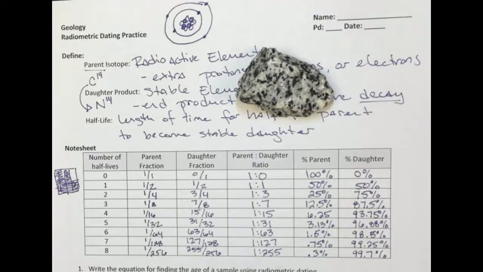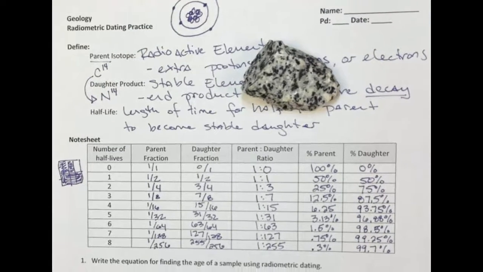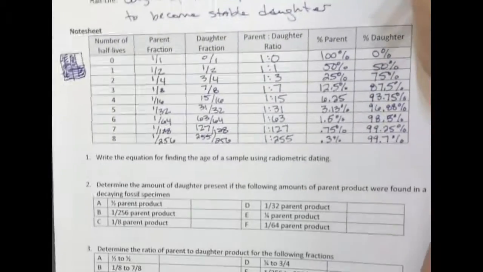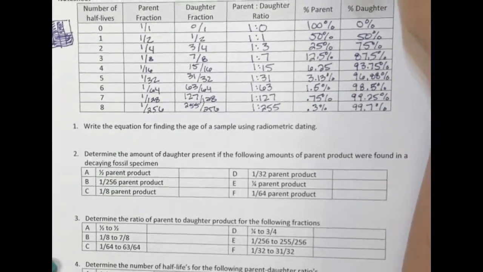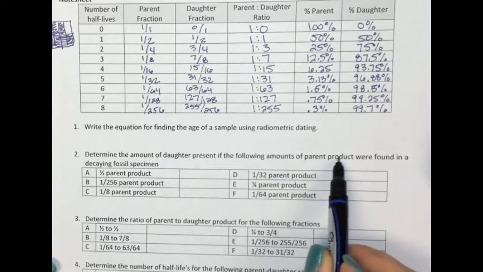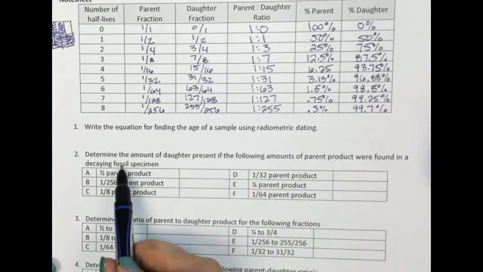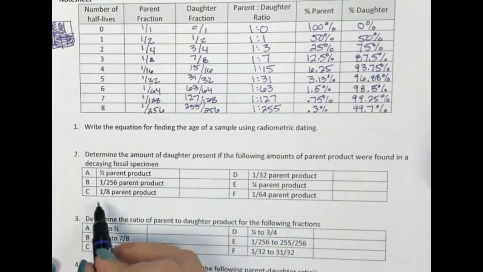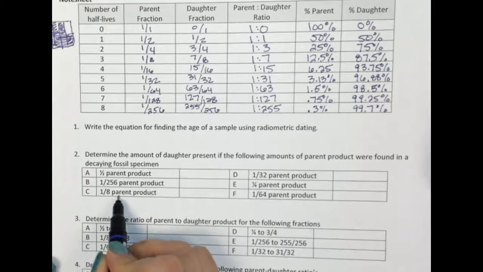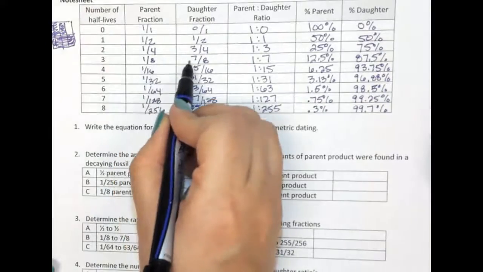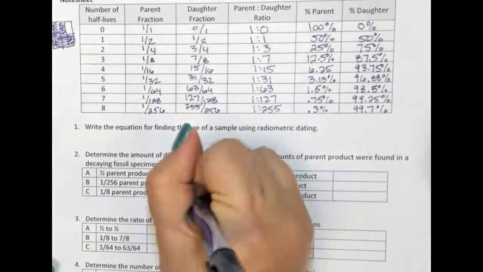So we're going to use this information. If you skip question number 1 and go down to 2, 3, 4, it's just a matter of can you read the chart. So here it says determine the amount of daughter present if the following amounts of parent were found in a decaying fossil specimen. So let's say we have a fossil and we find 1/8 parent. We don't know what fraction of daughter we have. You might just know off the top of your head, but if you didn't, go up here, find 1/8 parent, 7/8 daughter.